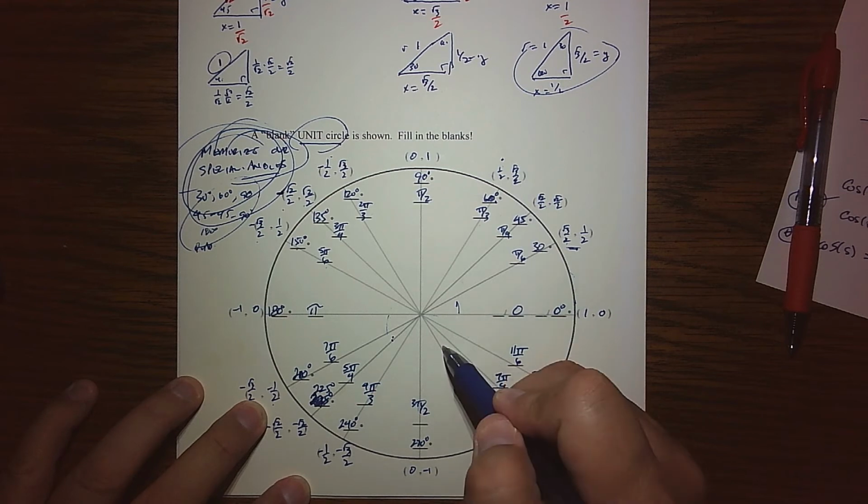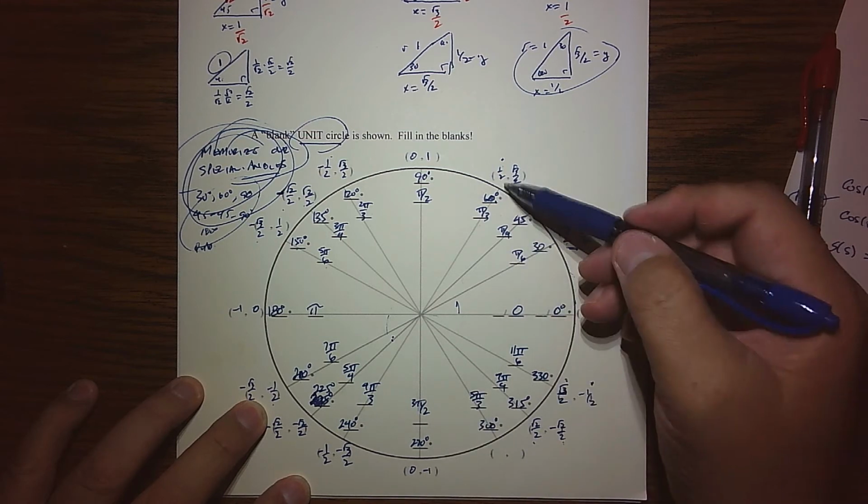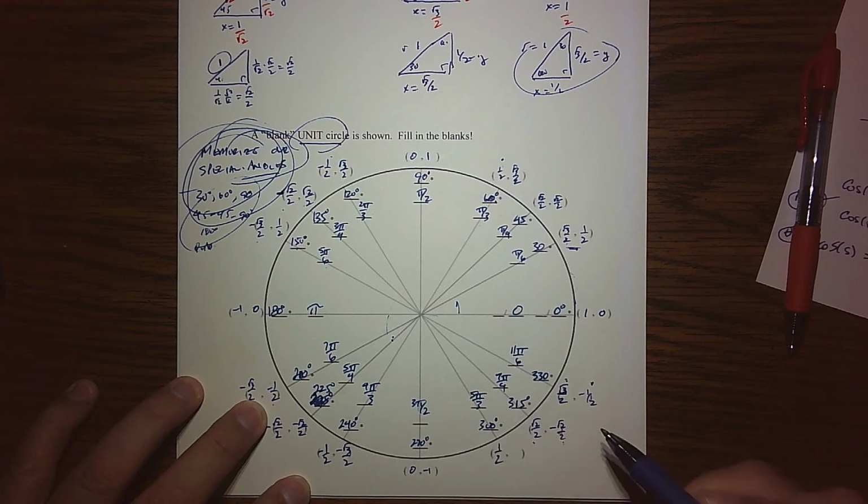And then last but not least, we have a 60-degree reference, and that corresponds to 300 degrees, right? And in radian mode, this is 5 pi over 3. And again, because of the symmetries, the x value would still have to be a half, and the y value would now have to be negative.